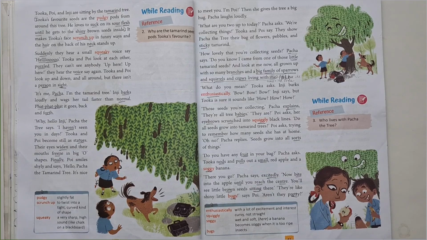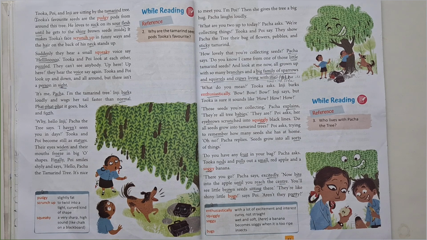"I am Poi." Then she gave the tree a big hug. Pacha laughs loudly. "What are you two up to today?" Pacha asked. "We are collecting things," Toka and Poi say. They show Pacha their bag of flowers, papers and sticky tamarind. "How lovely that you are collecting seeds," Pacha says.